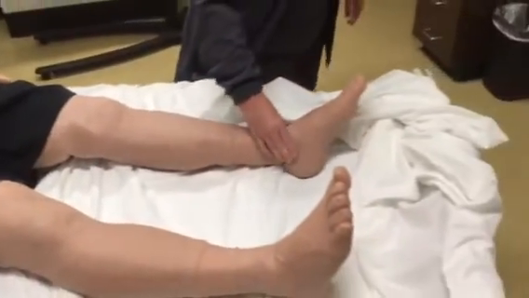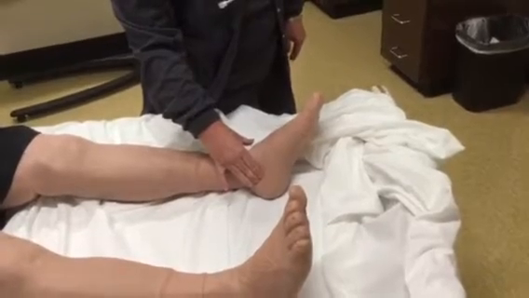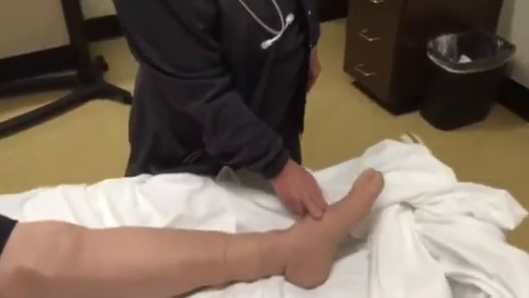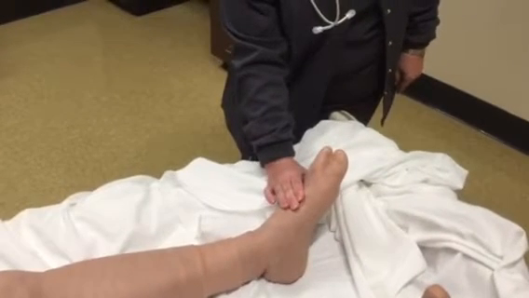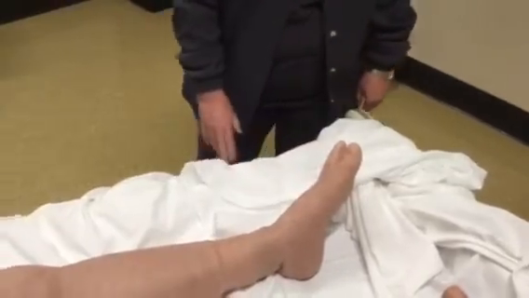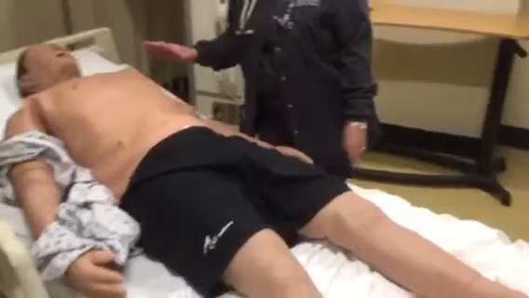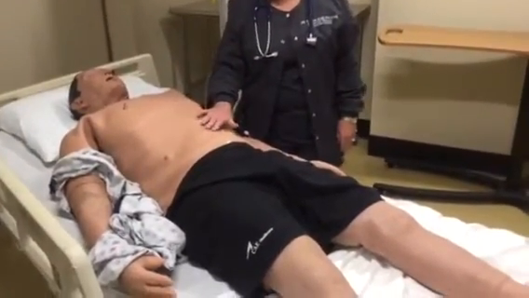Your posterior tibial is just below the ankle bone on the internal side of the foot. And then you have your dorsalis pedis, which the easiest way to find it on these mannequins is to make a letter C with your hand, cup the small toe, and lay your fingers there, and you will be able to find it.